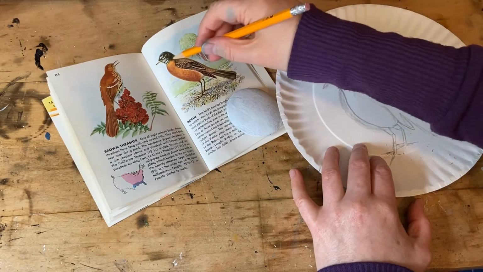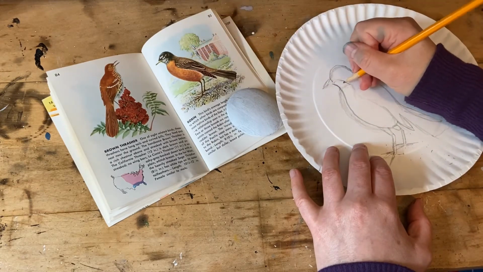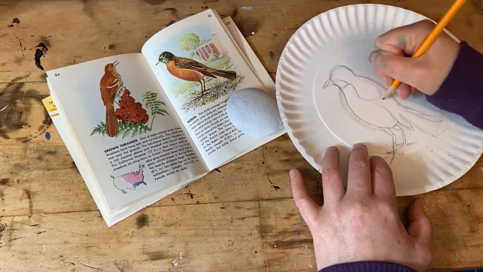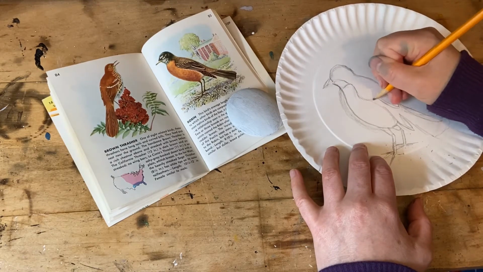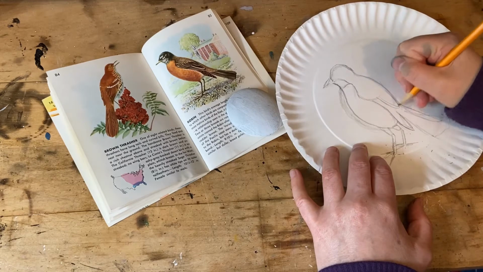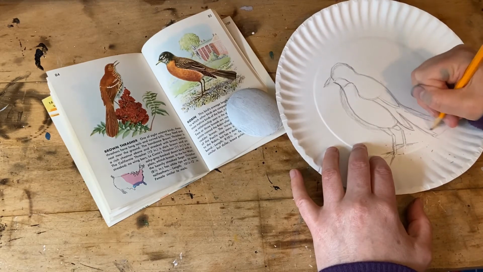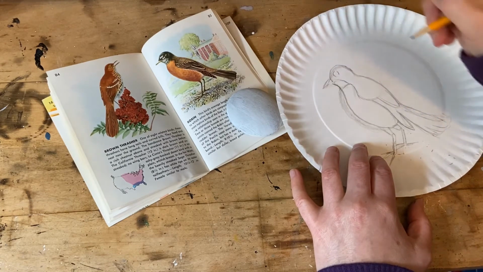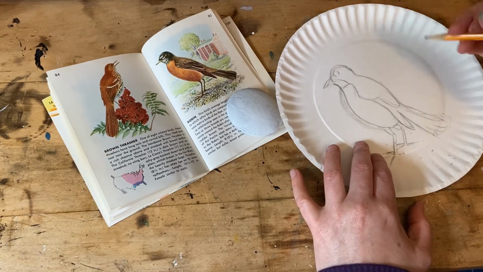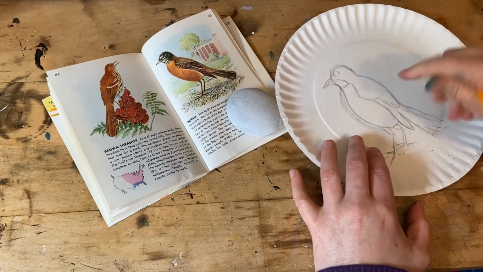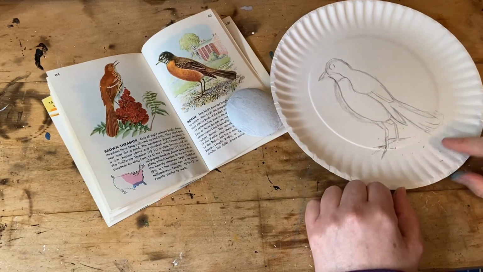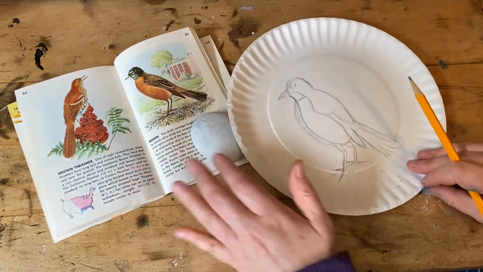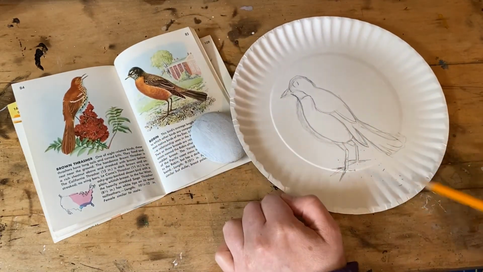And I'm also looking at the shape of the feathers and the size of everything. And there's the tail feather and the eye. I picked the robin because we see lots of robins right now. Okay, so I'm going to go ahead and add some marker to it and then add crayon. I'm going to speed it up.